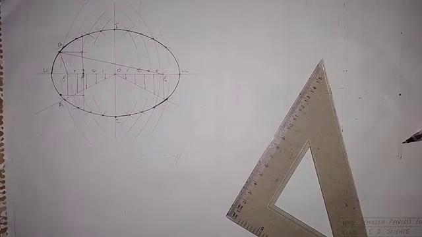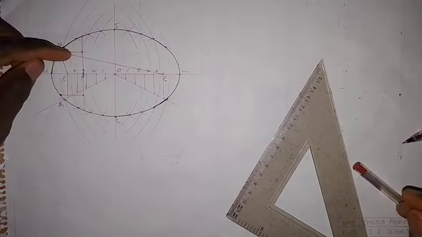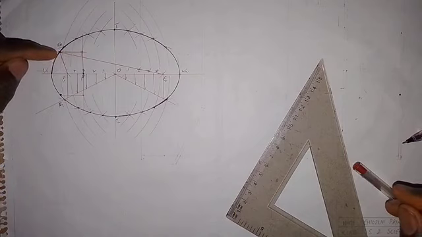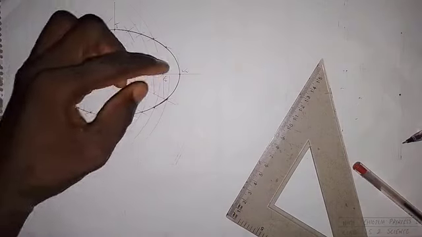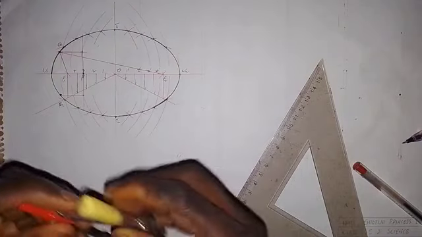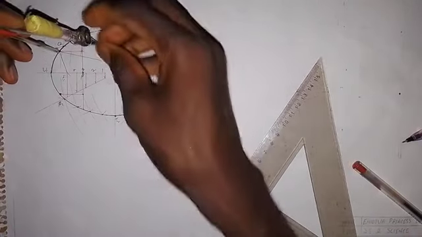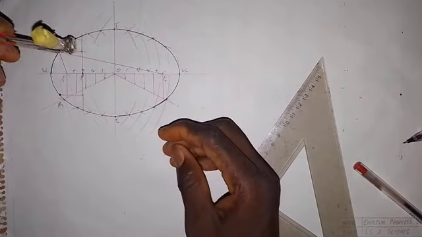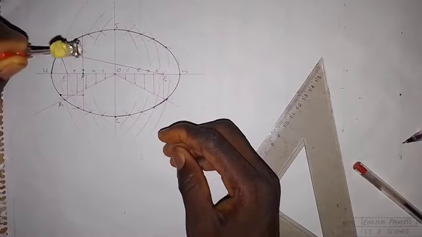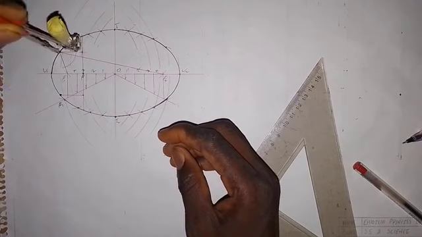So what we need to do now is bisect the angle between QF1 and QF2. You need to bisect that angle. So how do we do that? You put the point of your compass at Q here, and then extend it to a small radius like this. Then you draw an arc like this.